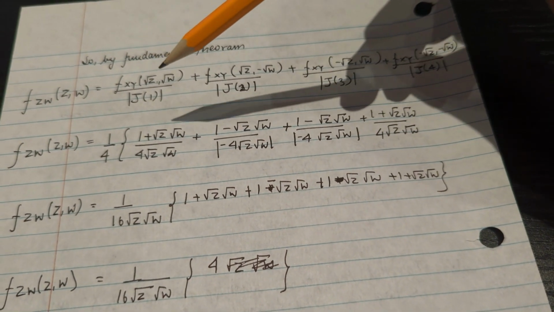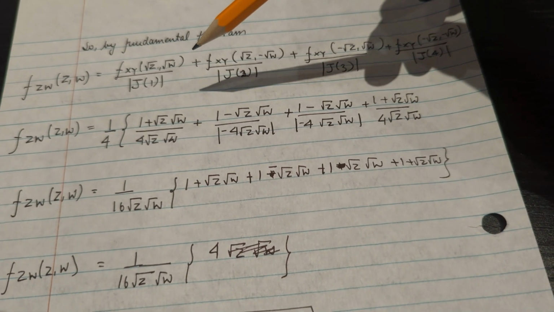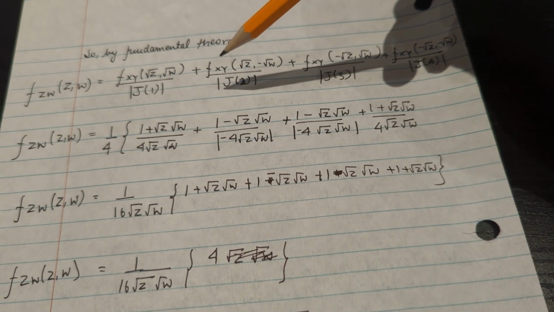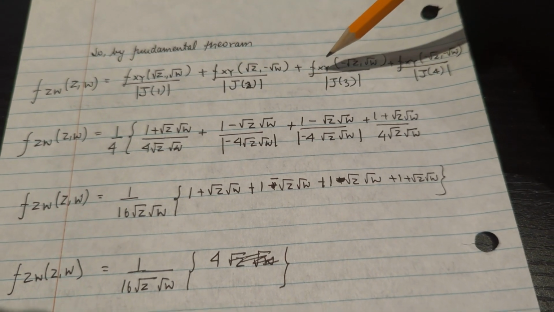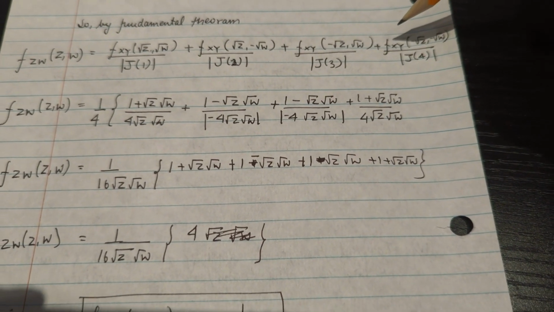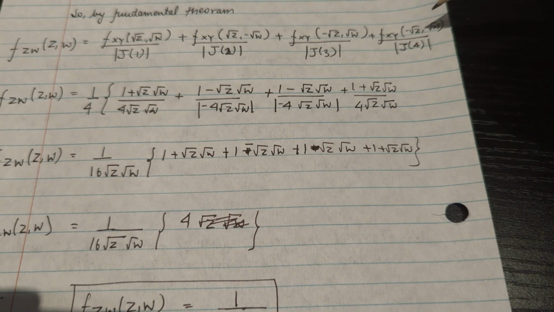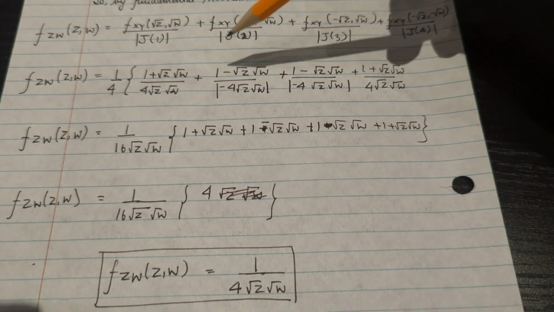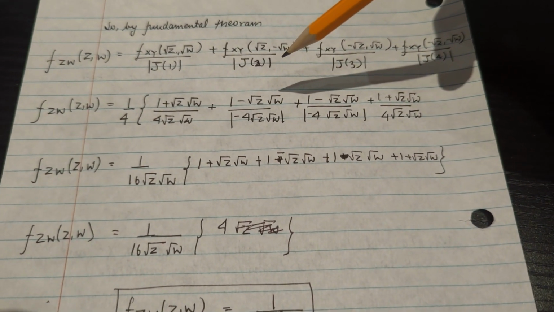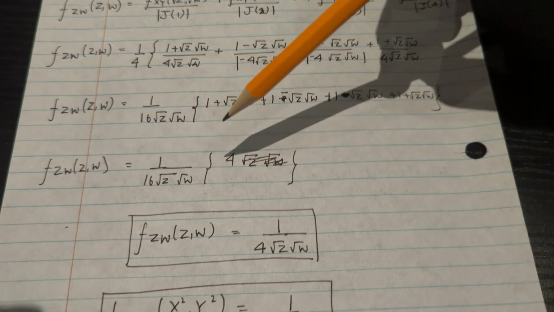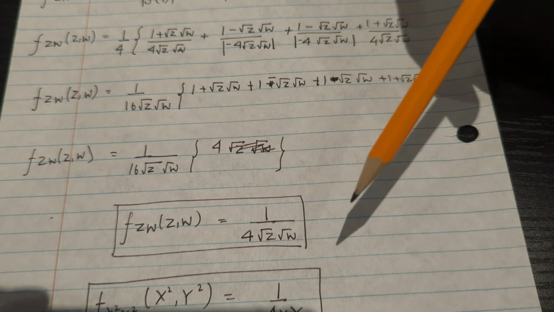So what are the roots? The roots are root z, root w; root z, minus root w; minus root z, root w; and minus root z, minus root w. Replacing everything in the joint density function, it comes to be 1 by 4 root z root w.